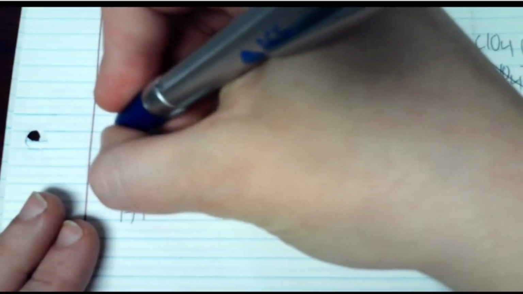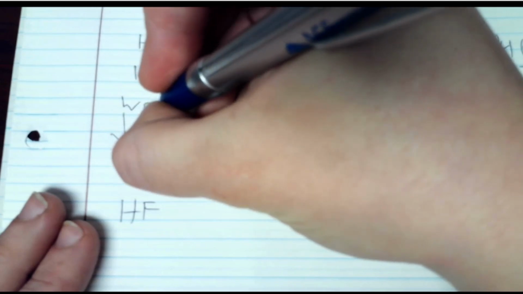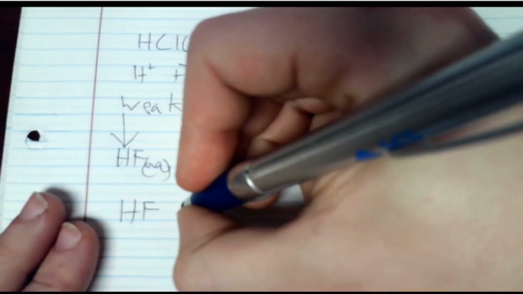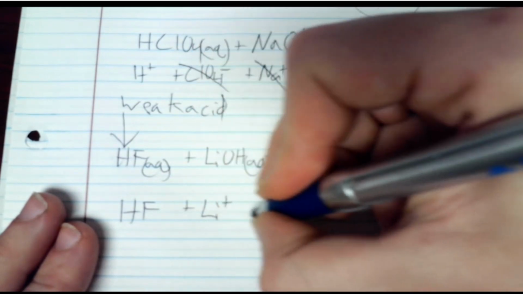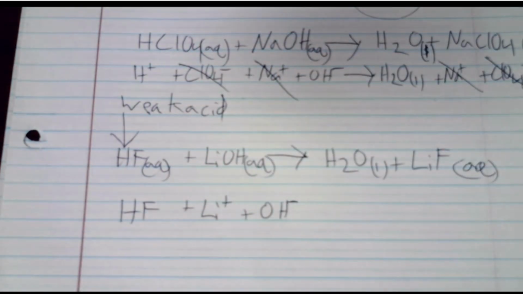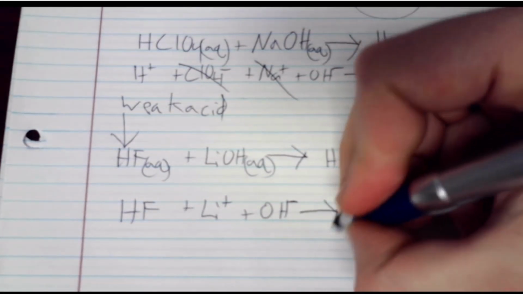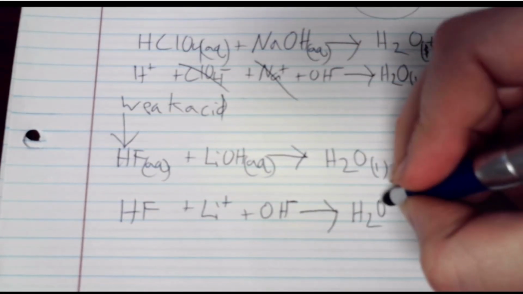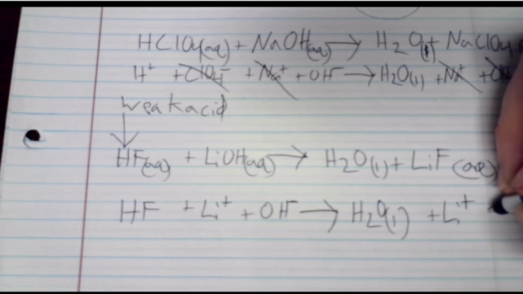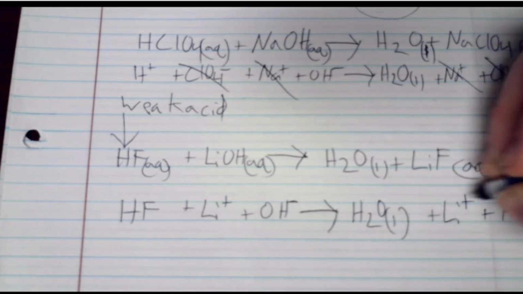But when we write the net, this is a weak acid. HF, Li plus and OH minus. Water and Li plus and F minus. So the only thing that cancels is lithium.